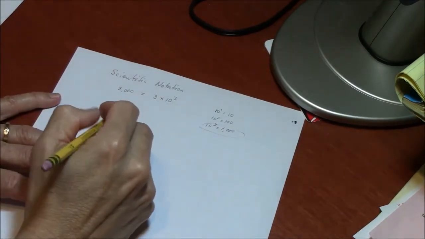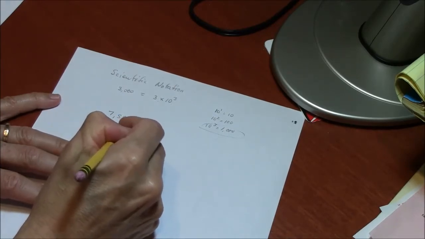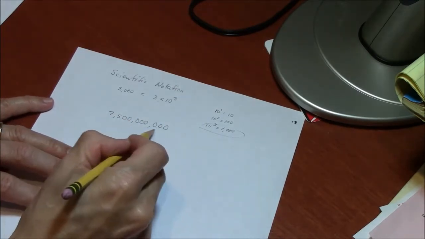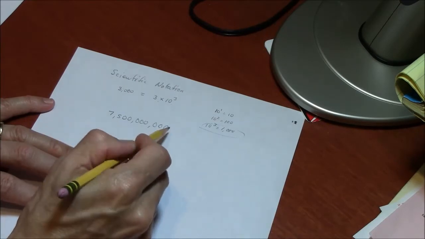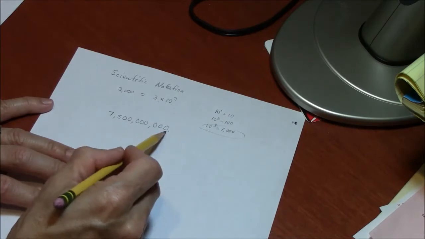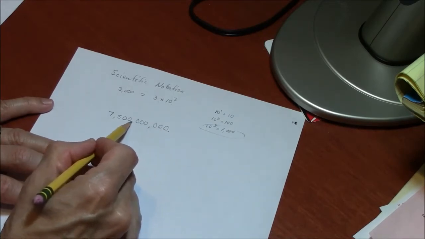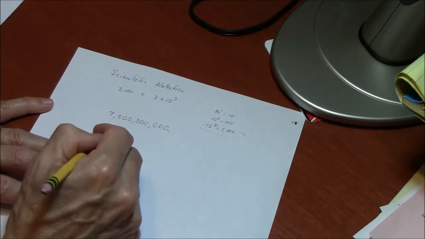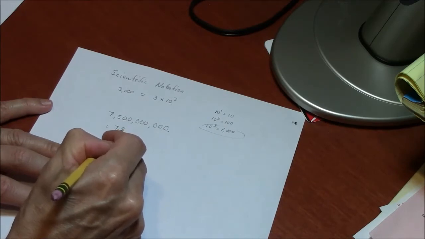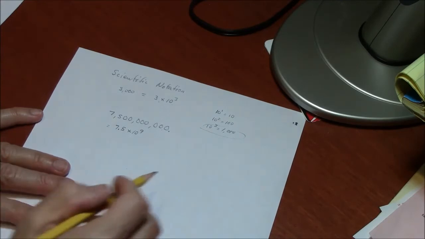If I happen to have a very large number, let's just say 7,500,000, I need to be able to count where does the decimal place go. So here, if the decimal place starts here and I want to express this in scientific notation, I need to move that decimal place 1, 2, 3, 4, 5, 6, 7, 8, 9 places. So this large number becomes 7.5 times 10 to the 9th in scientific notation.